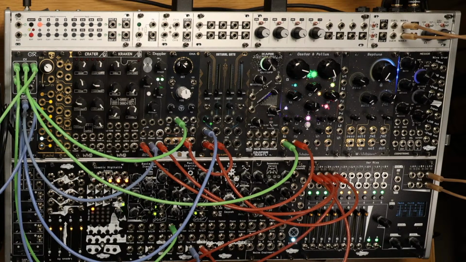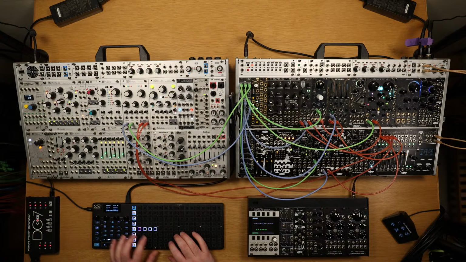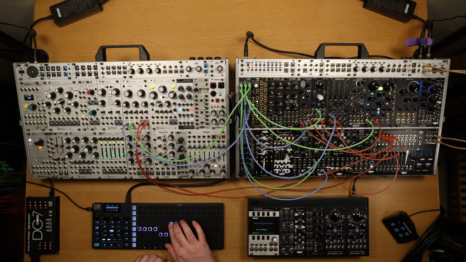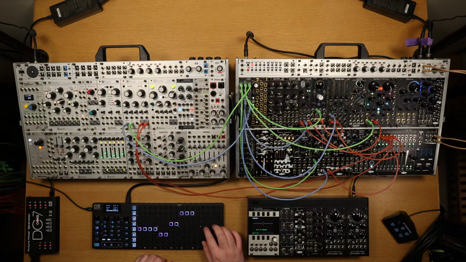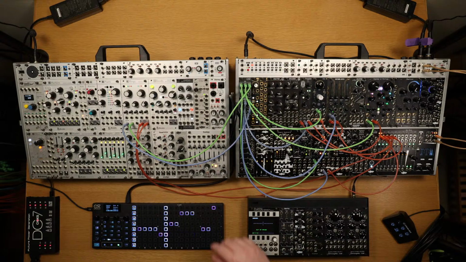Okay, so we're going to program a little bit more. Maybe do a couple of pages' worth to start. I'm just kind of making up something. I think coming up with an interesting sequence on the fly while people are watching is probably the most impossible thing to do. Sure, why not?